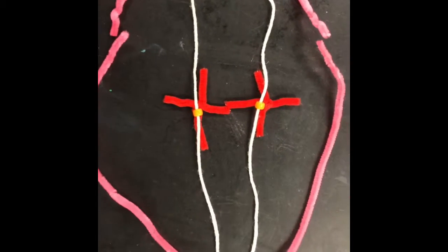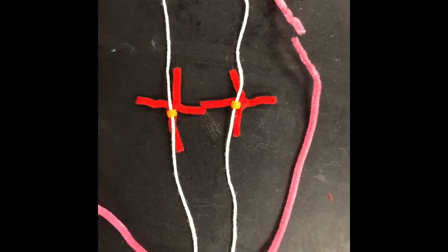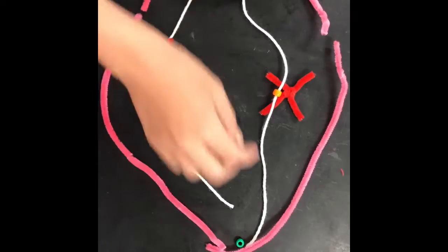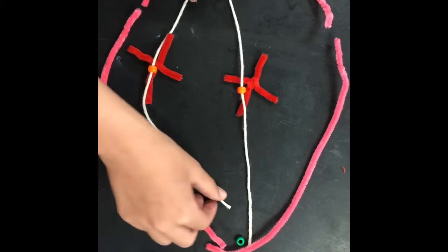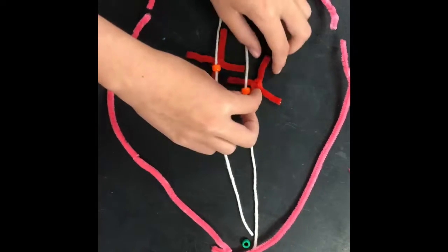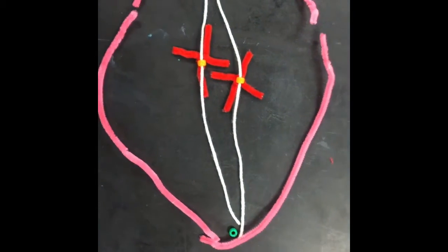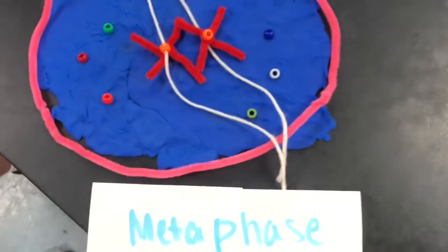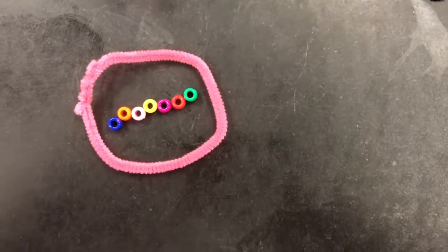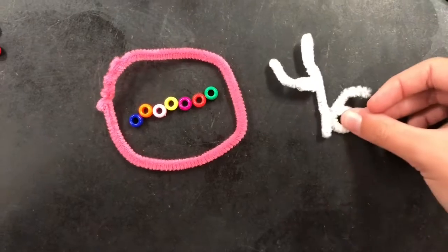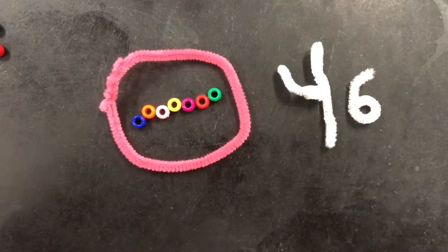On a chromosome, spindle fibers attach to the centromere. The spindle fiber's job is to pull the chromosomes to the middle of the cell. At the end of metaphase, the chromosomes can be found at the equator of the cell. Metaphase. At the end of metaphase, there are 46 human chromosomes in the equator of the cell.